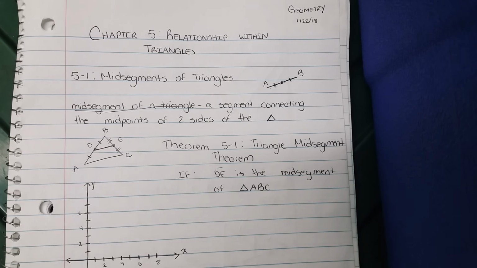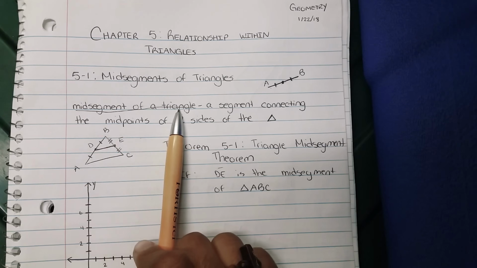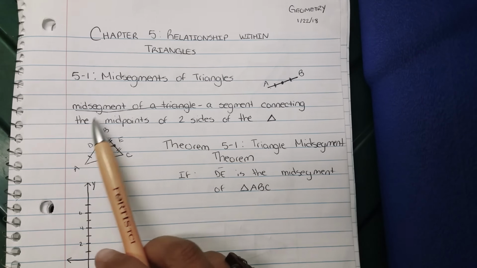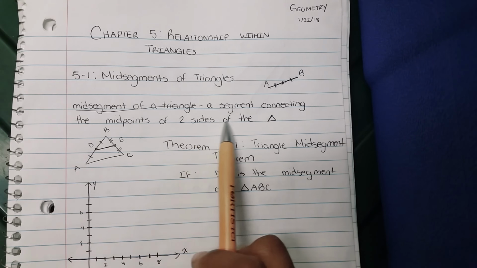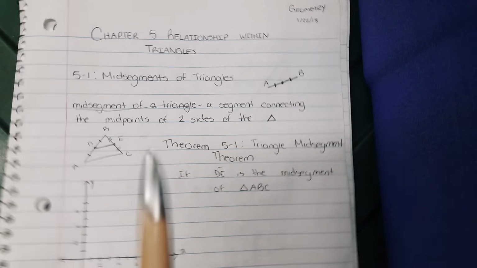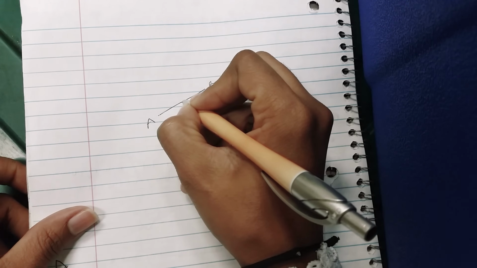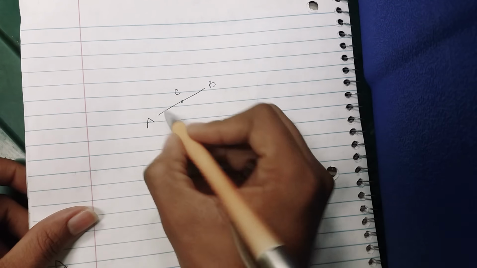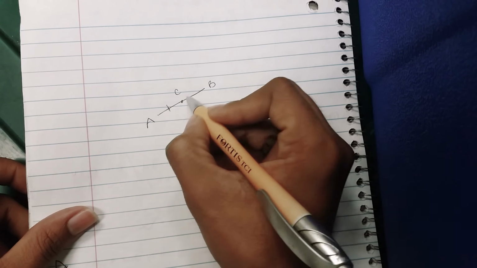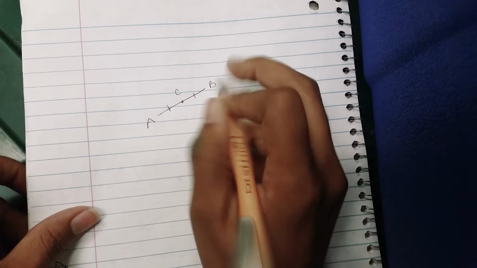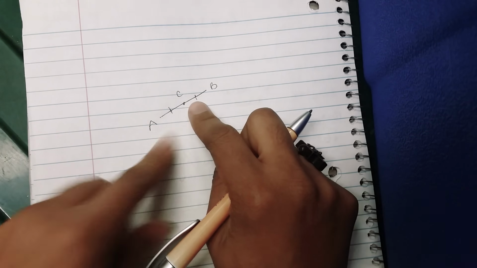So, what is a midsegment of a triangle? We have the definition right here. It's a key term in this section. It is a segment connecting the midpoints of two sides of a triangle. Okay, so the midsegment. If you have segment AB, and you have a point, let's say point C in AB, that makes AC congruent to CB, that makes C my midpoint because it breaks it up into congruent segments.